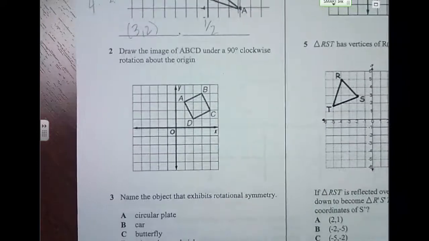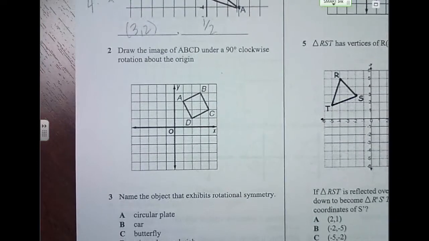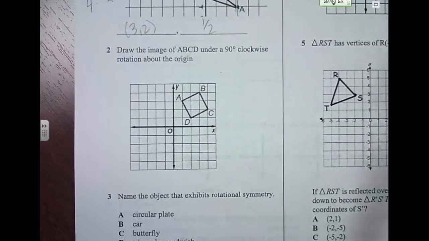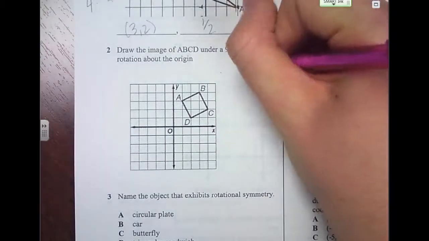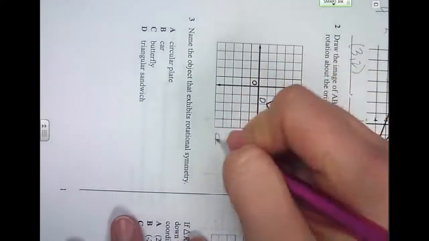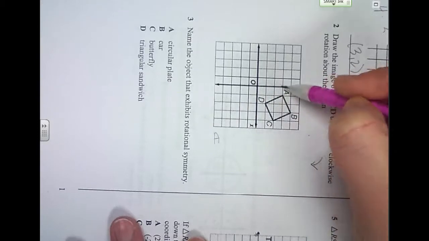Number 2, draw the image of ABCD under a 90 degrees clockwise rotation. Okay, so clockwise you go to the right. So I'm going to rotate, and then I'm going to write these points. So from here, as though you were looking at it normal, find this coordinate point. Well, I have to go right 1, 2, 3, and down 1. So 3, -1.